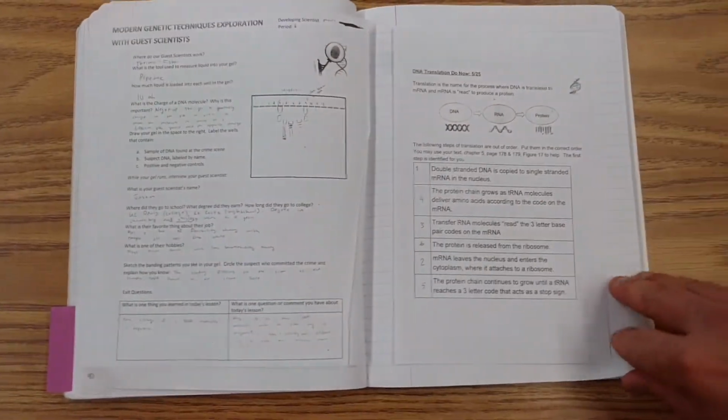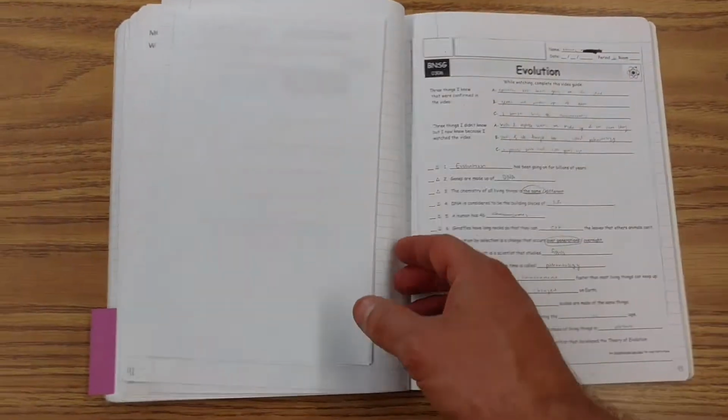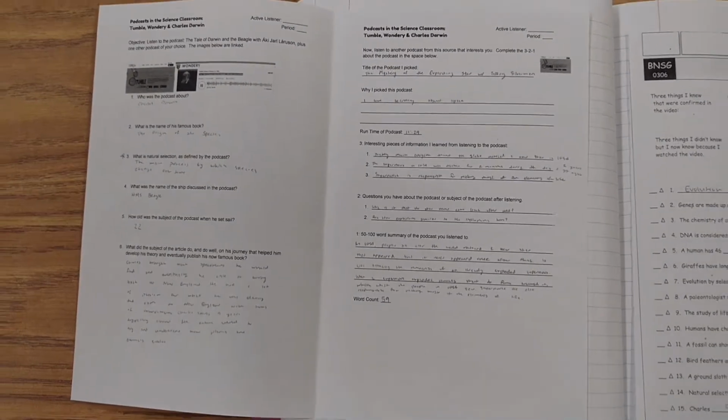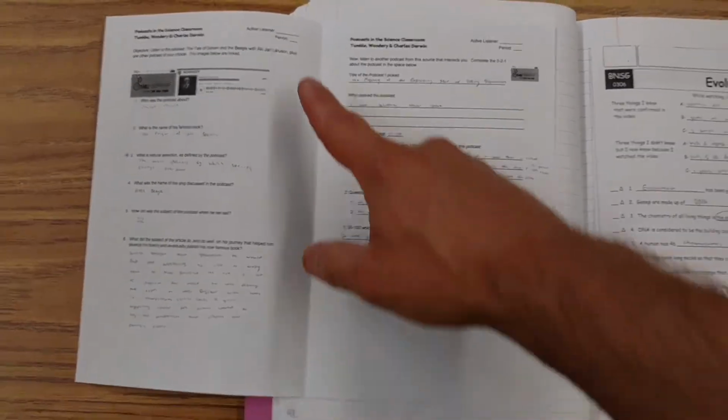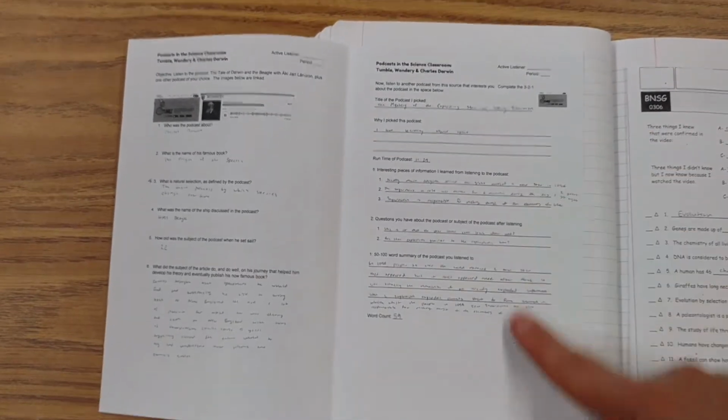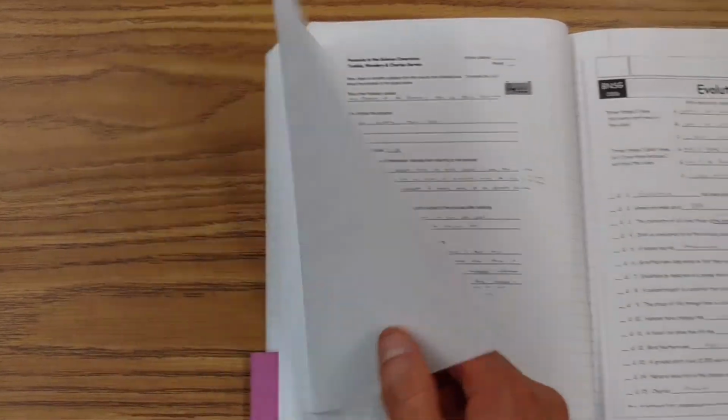After that, we had a great opportunity to explore podcasts in science. And we looked at the podcasts from the folks at Tumblr. And you can see that we've got the podcast page completed. Remember, that was the one on Charles Darwin, plus one of your own choosing on the right-hand side there.